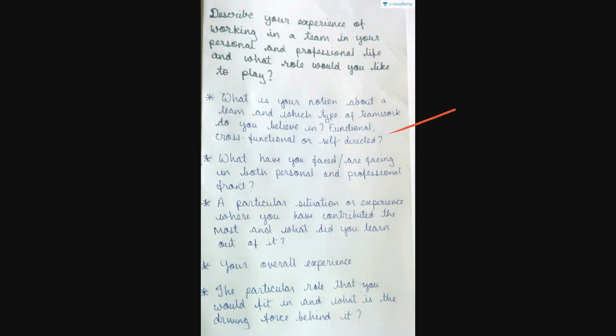Which kind of team have you been in, both in your personal and professional life? Talk about it in detail. If on the work front, which department, what kind of project was given, how many people, and give complete detail about your surroundings as to how it was. Then come to that one turning point, that one situation or experience wherein you've given the most, and what did you learn out of it, is what you really talk about.